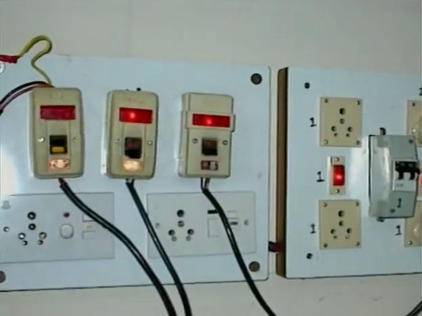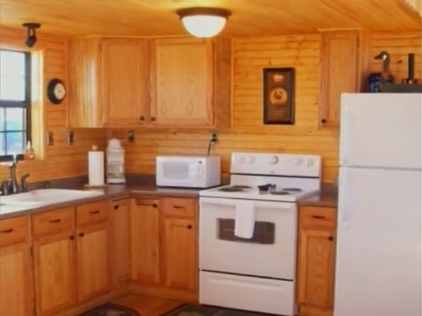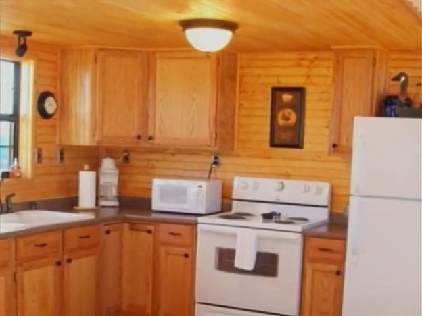Dear students, do you all know what happens when the lights go off? I'm sure you all know that. Just check how many applications in your house work on electricity and can we do without them?